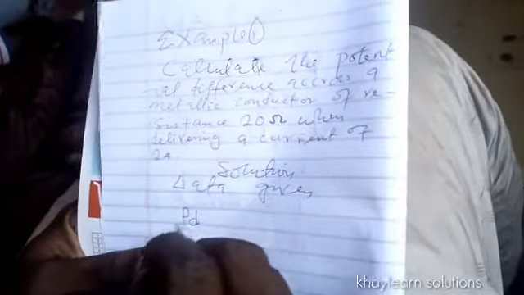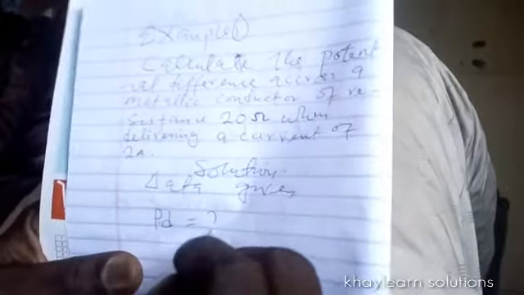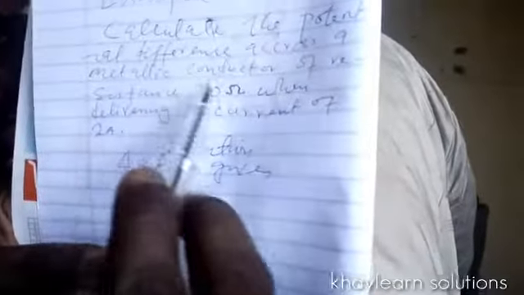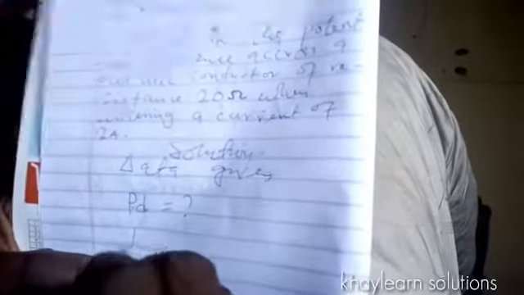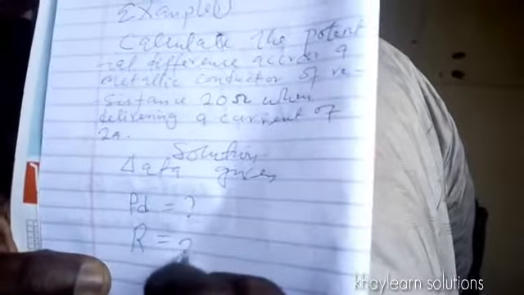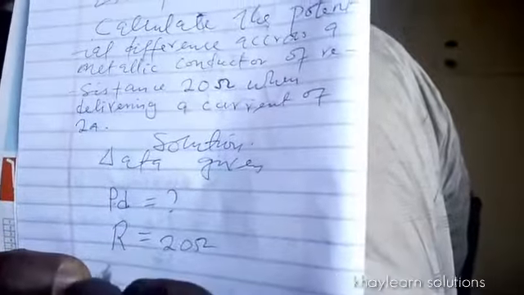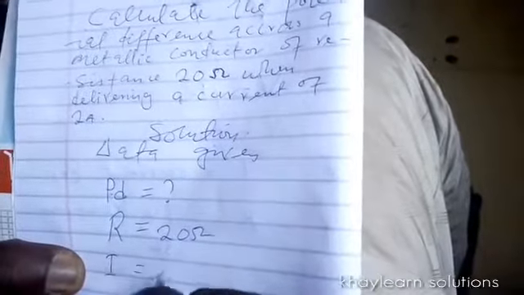Calculate the potential difference, that is V equals question mark, across a metallic conductor of resistance R equals 20 ohms when delivering a current of 2 ampere, that is I equals 2 ampere.